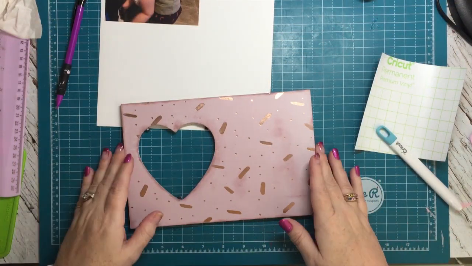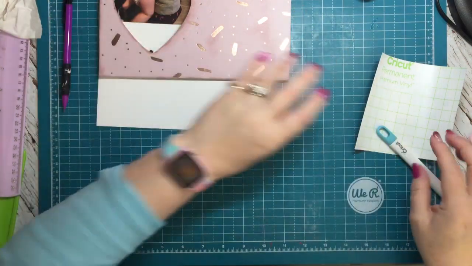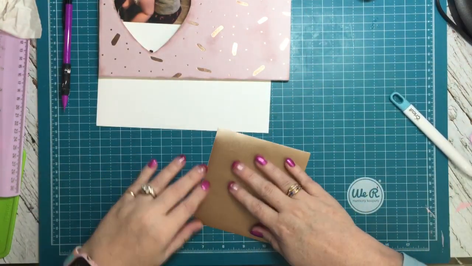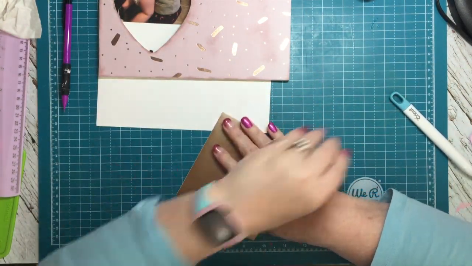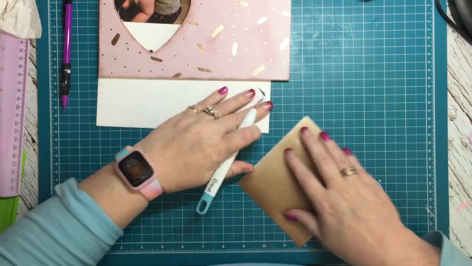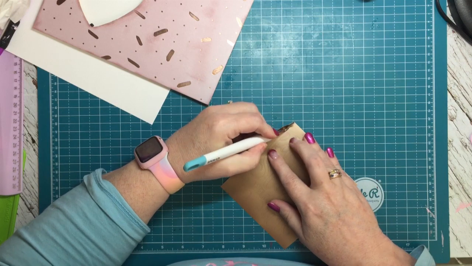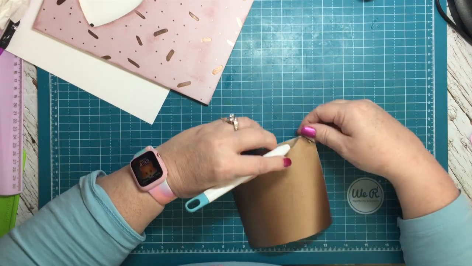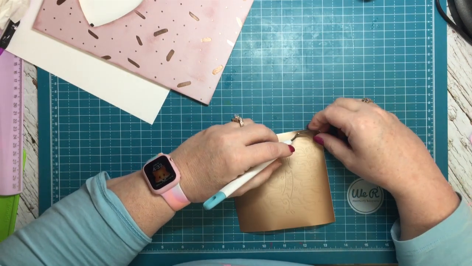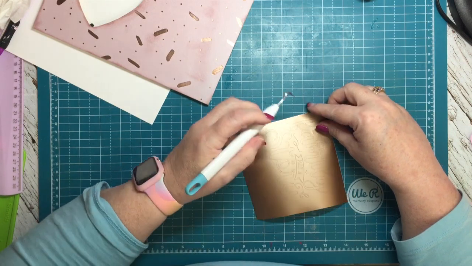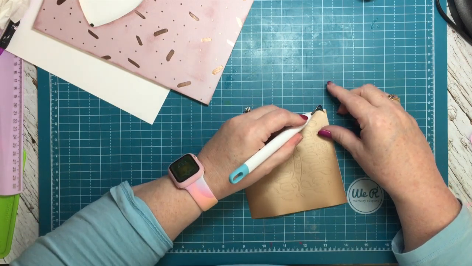Okay, I got interrupted and I decided, you know what, I'm just recutting that. And I did the same setting with more pressure. So we'll see how this works. And I also welded it together instead of attached.